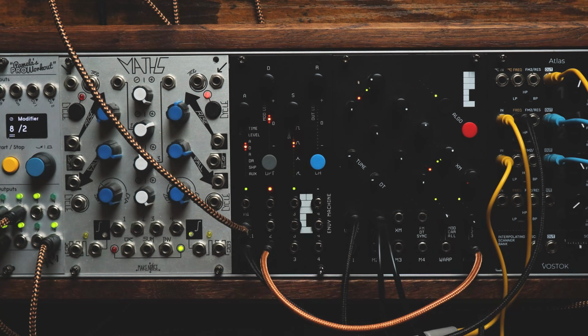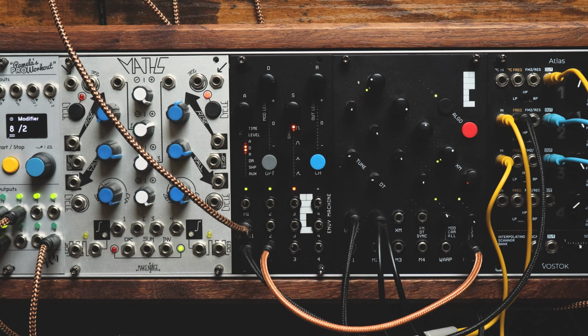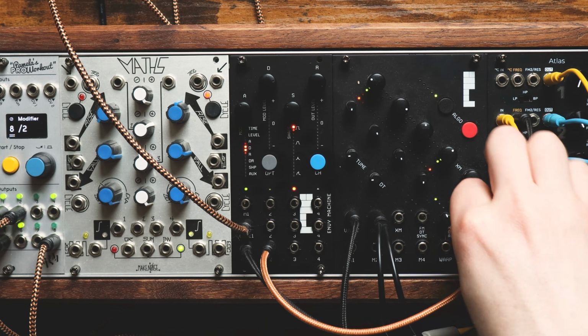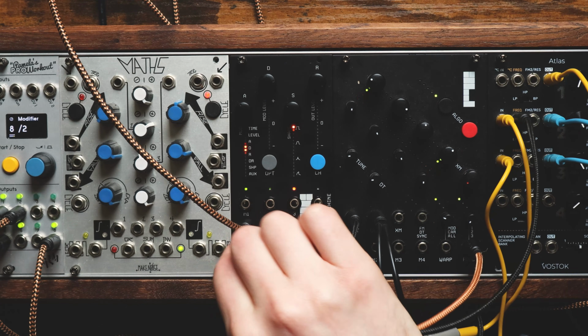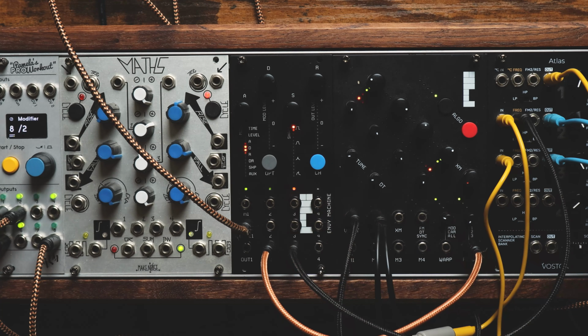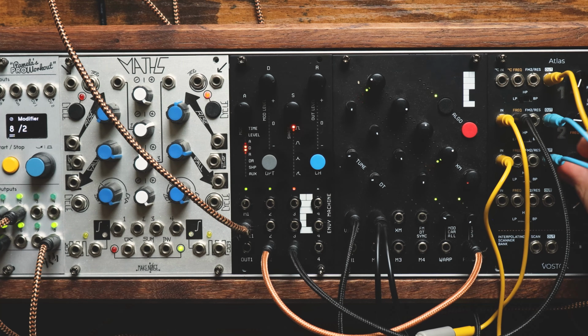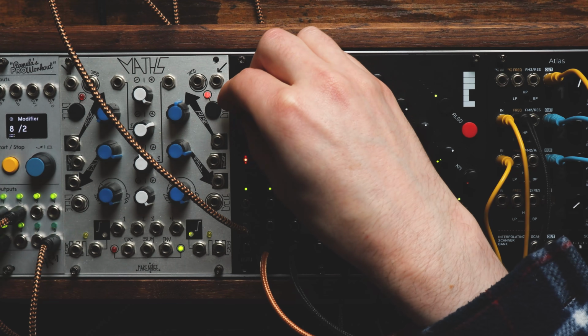And next, let's move over to channel 3 and take a look at the random mode. And I think for this, I'll probably use the filter, that will be the easiest to hear. So I'm going to patch that in, bring my filter down. And we control the frequency with this control.